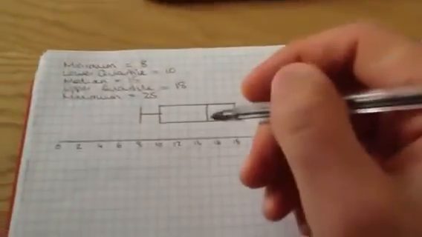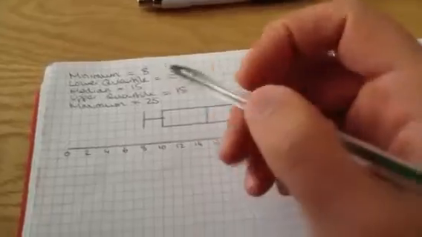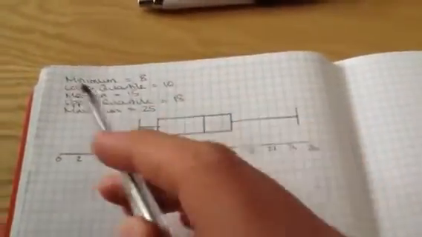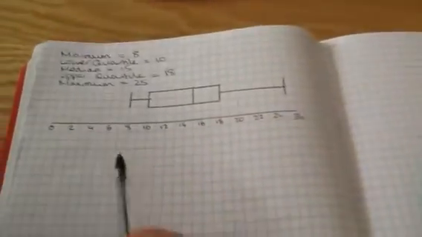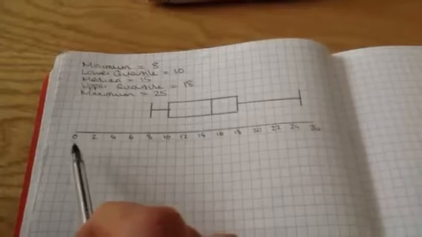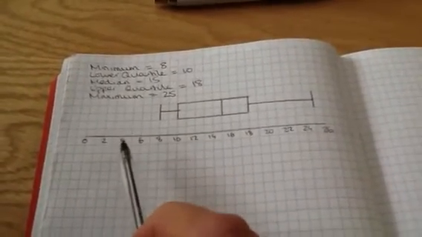Okay, one of the issues I wanted to talk about today was that a number of you are not drawing box plots accurately yet. So I've given an example here with a minimum of 8, a lower quartile of 10, and so on. And the first point I want you all to notice is that my scale is accurate and even, so I've gone up in 2s.